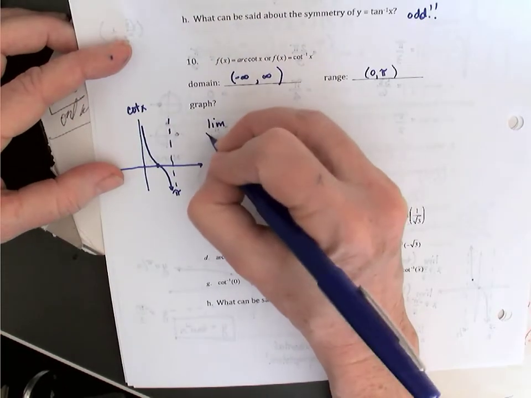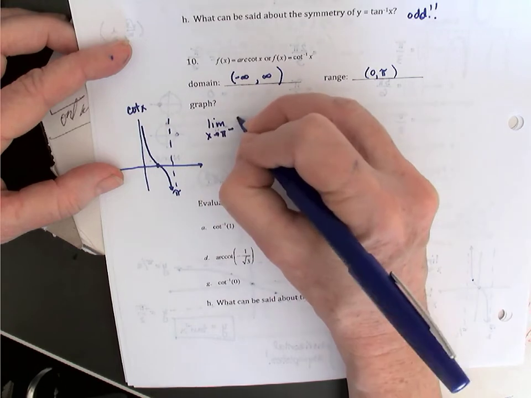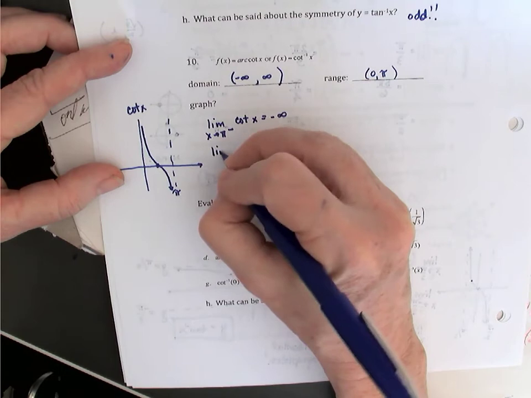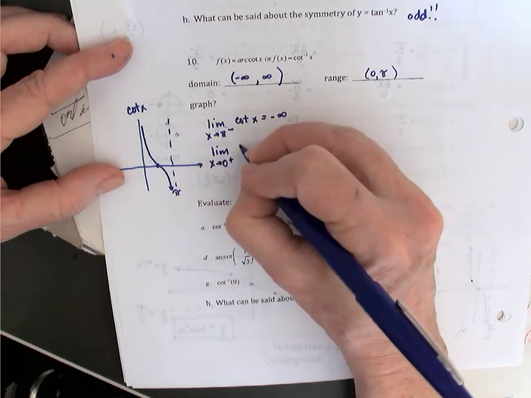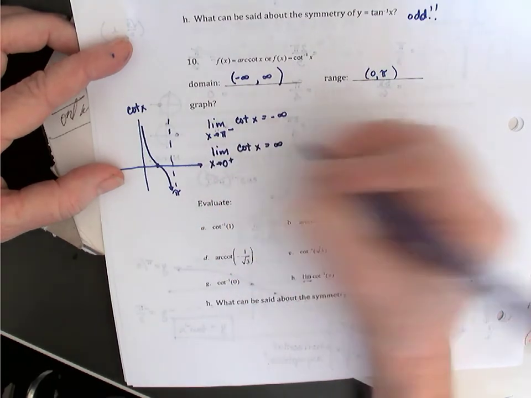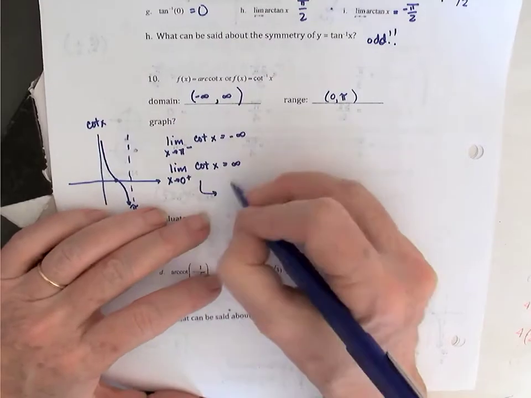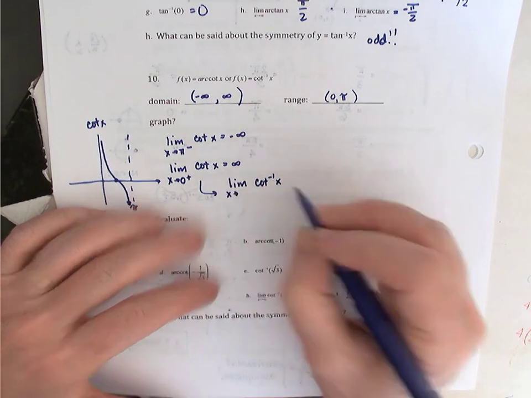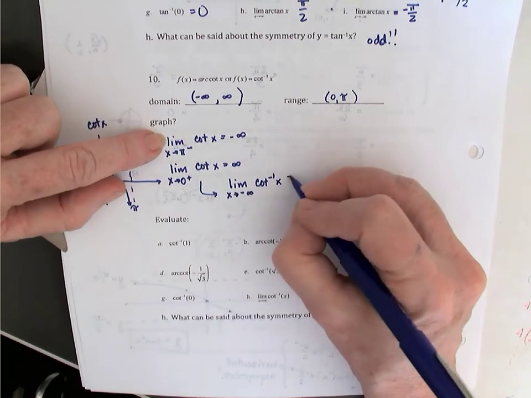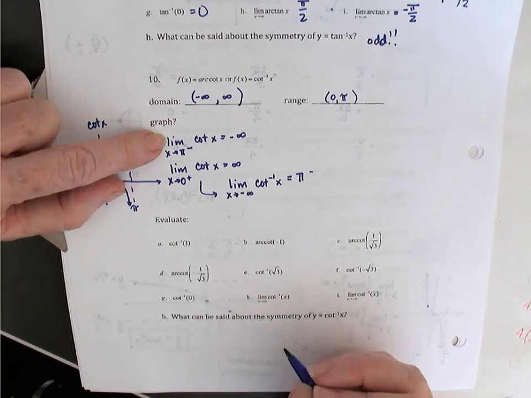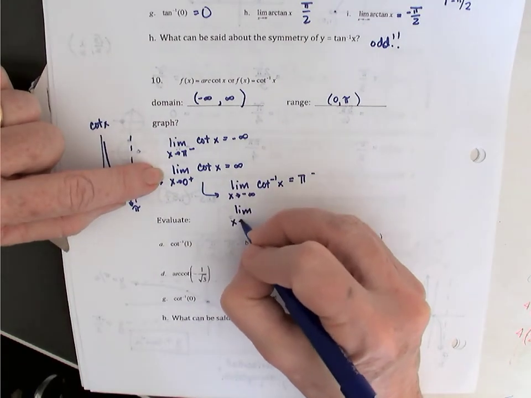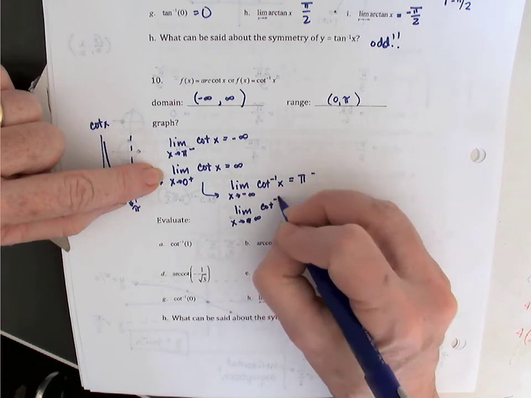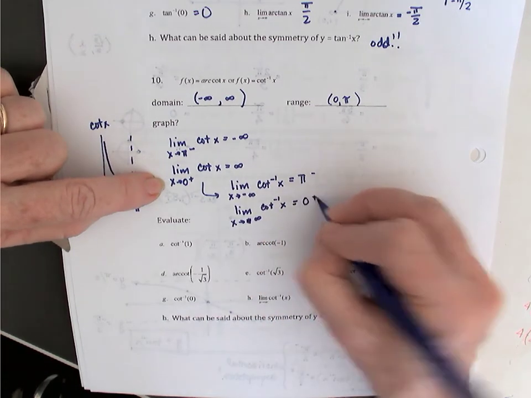I know the limit as x approaches pi from the left for cotangent x is negative infinity. I know the limit as x approaches 0 from the right for cotangent is positive infinity. So I'm going to change this around, which will help me graph cotangent. In this case, x is going to be approaching negative infinity, and the function is going to approach pi from the left. For my other, x is going to be approaching positive infinity, and y is going to be approaching 0 from the right.